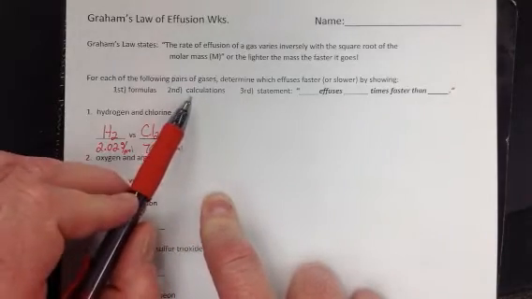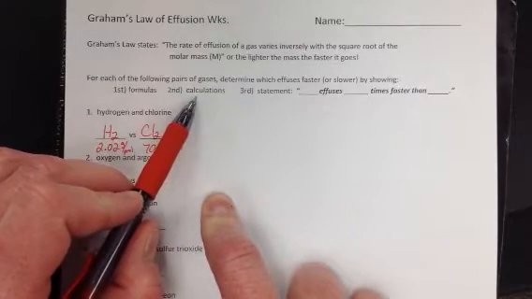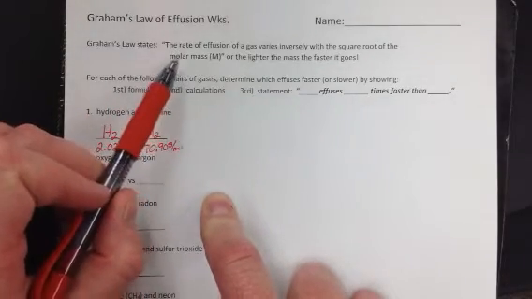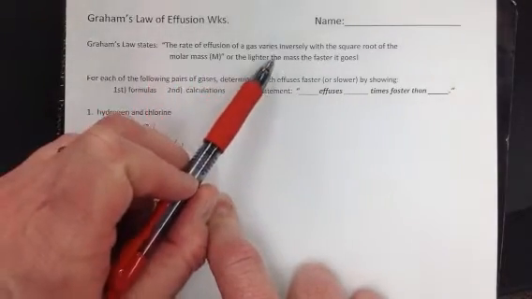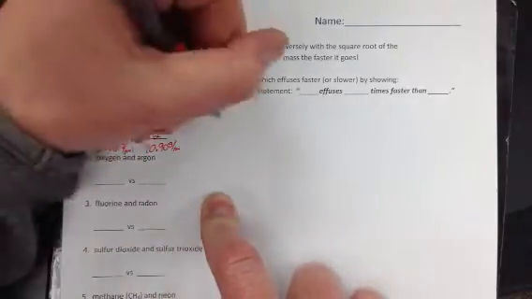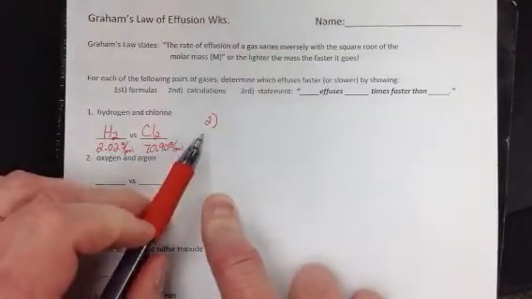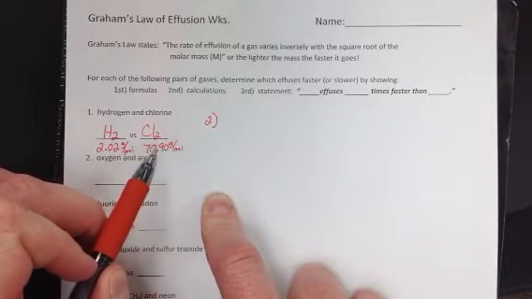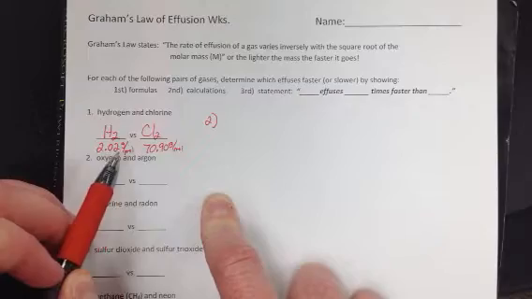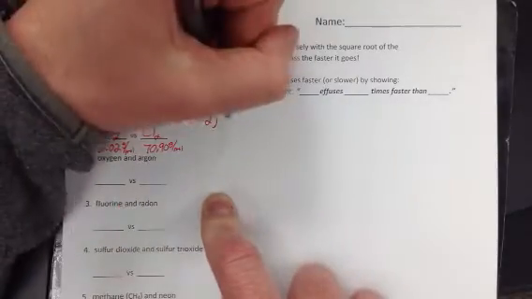Second step, we're going to do the calculations. Now here's how we're going to do the calculations. Graham's Law is inversely proportional to the square root of the molar mass. So for step number 2, we're always going to put the biggest molar mass on top. So we're going to compare these 2 molar masses and put the biggest one on top.